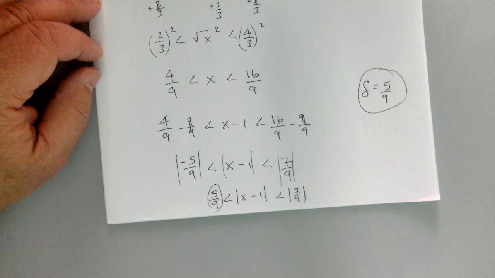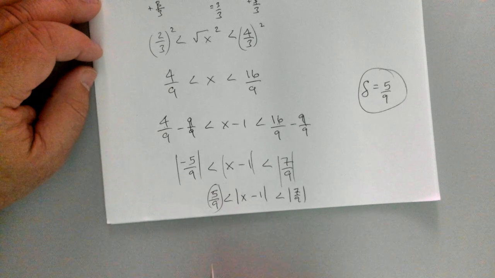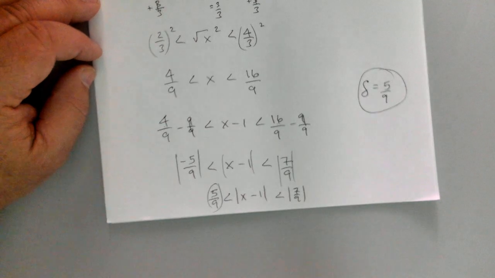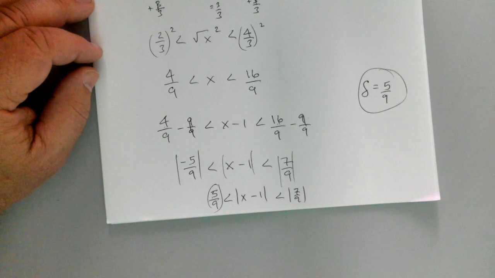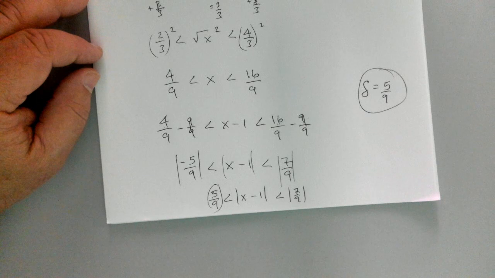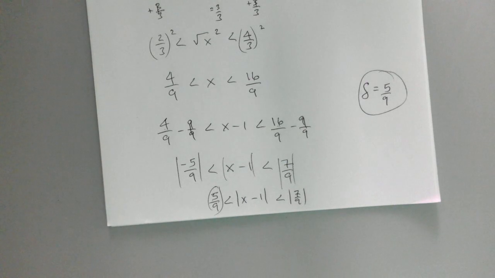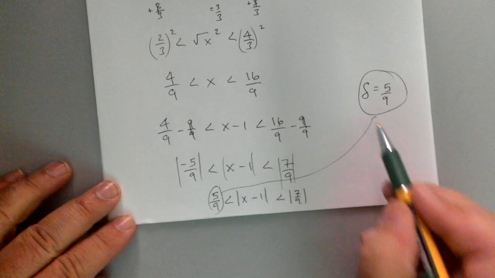We're setting epsilon equal to delta. Delta is 5 over 9. That's where we got that.